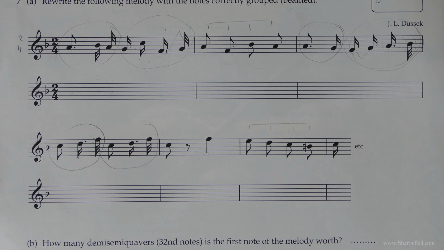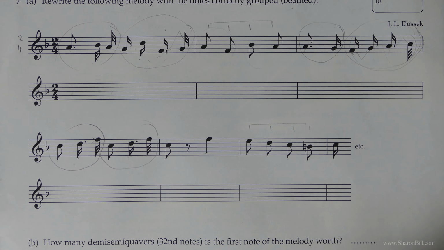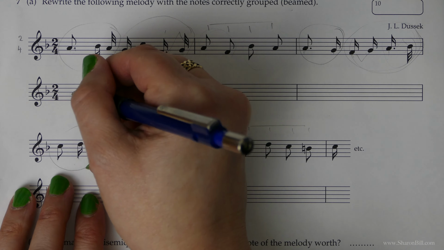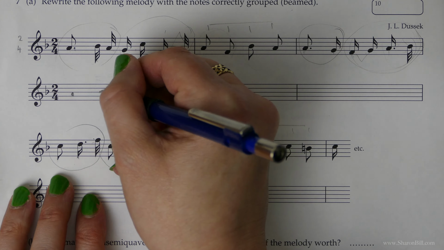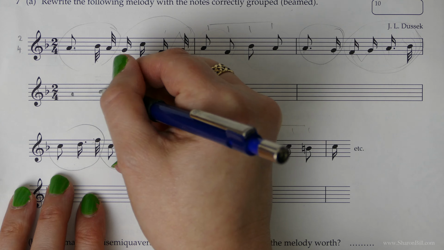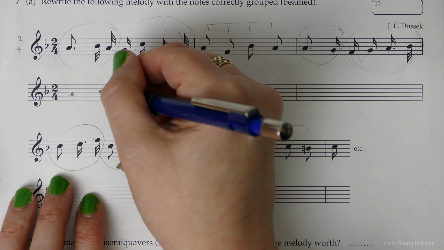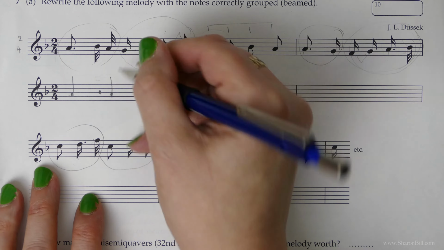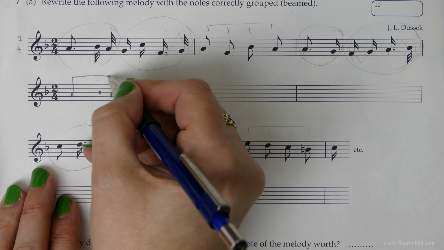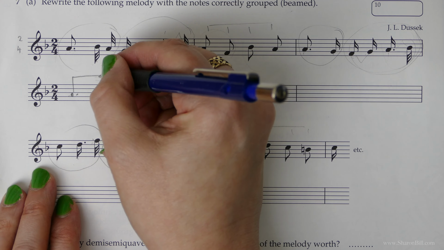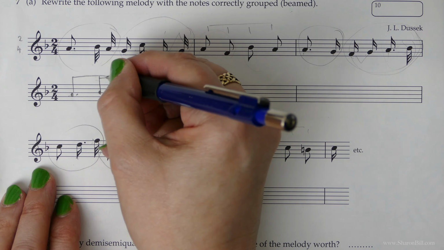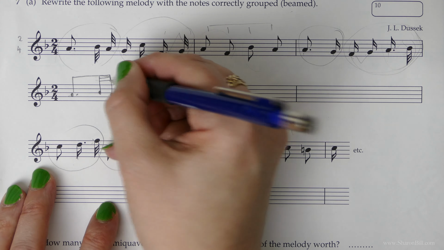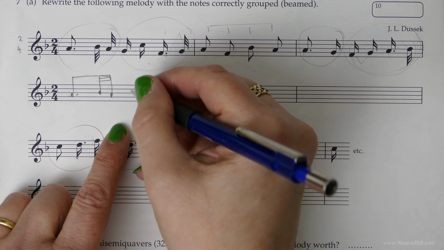And now that you've done the thinking, all we need to do is add the beams, and we just need to bear in mind which way the stems are going to go. So I'll just get the note heads in first. Now these 2 are below the middle line. The middle line can go either way, and so we're going to have the stems going up. Need the dot, and then we need to show they are demi-semis or 32nd notes.